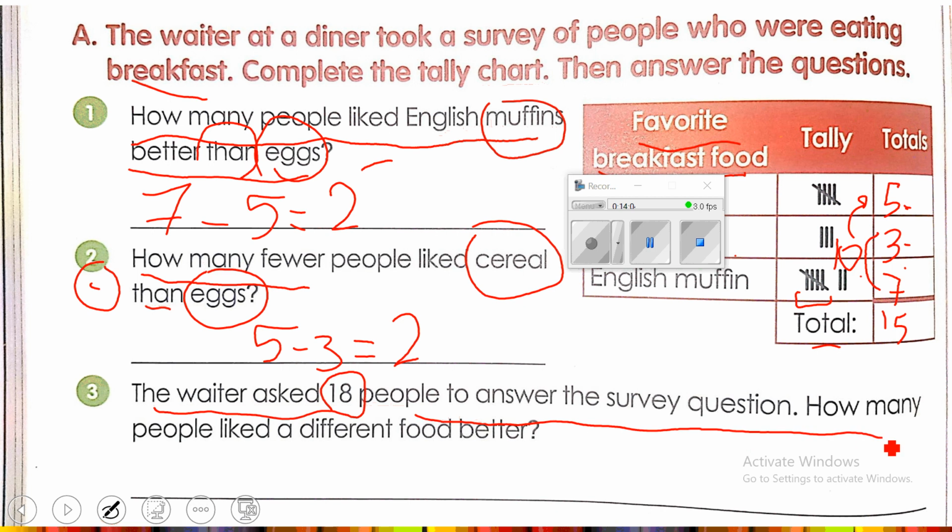How many people like a different food better? We have other people who prefer, for example, to eat waffle or pancake, but we didn't mention those here in the tally chart. We mentioned only 3 things. So the total in my tally chart is 15, but all the people that the waiter asked are 18.